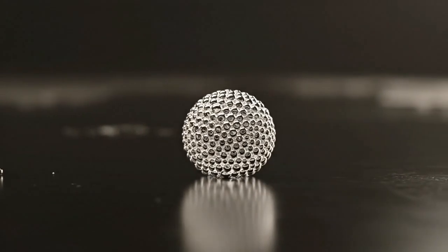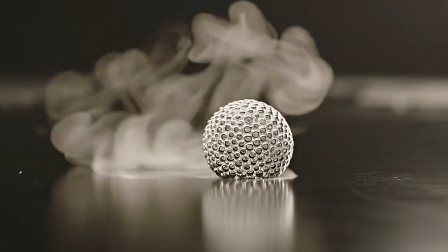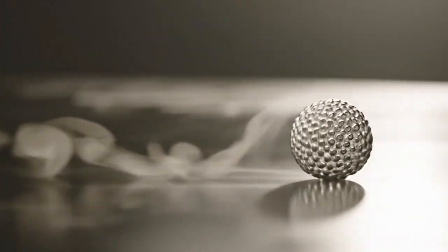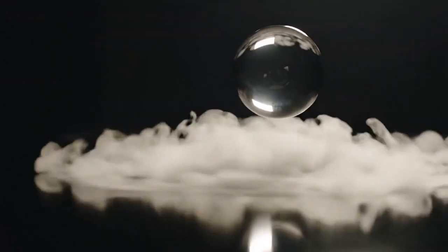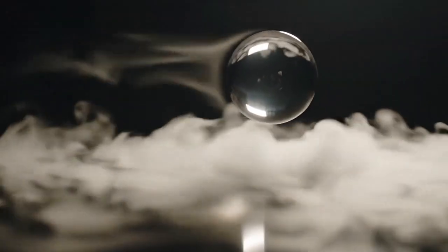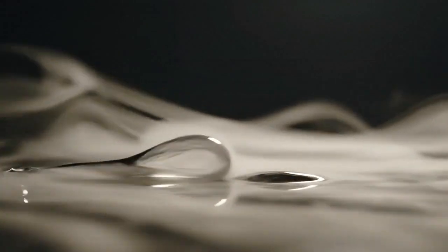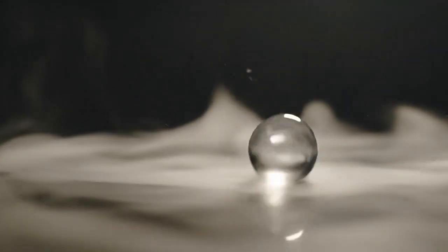Did you see that speed? Something is pushing it. That you can't see it directly. It's barely stable now. And then it escapes.